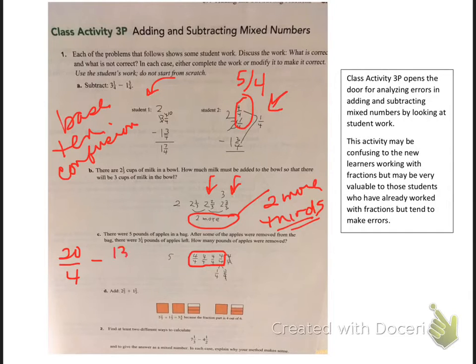So that's going to be 13 fourths, and that may be a better way to get to your answer, which is 7 fourths, but since they want to know it in pounds, I would say that was 1 3/4 pounds. So that will get you there. So you see that they have the 1, but it's the remaining 3/4 that they're not handling correctly.